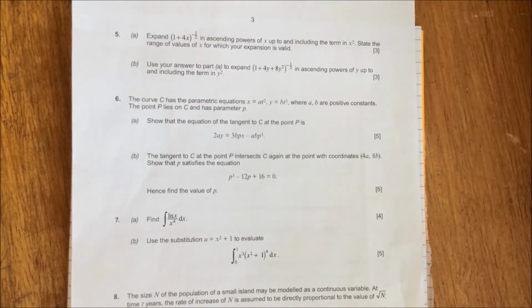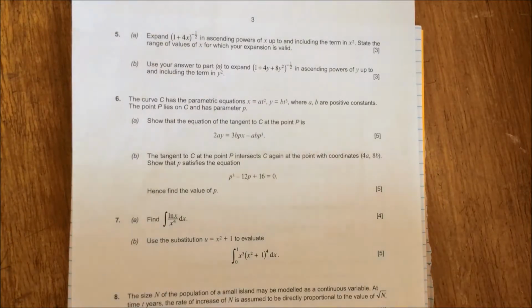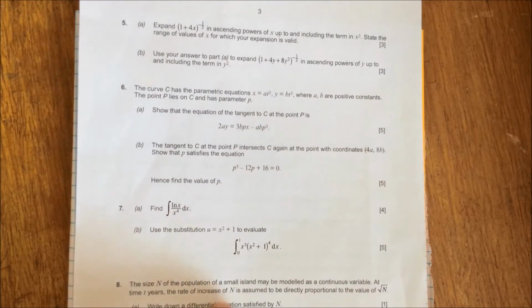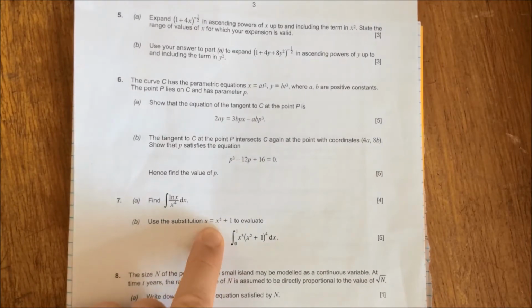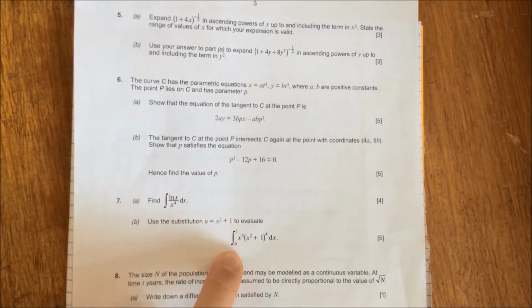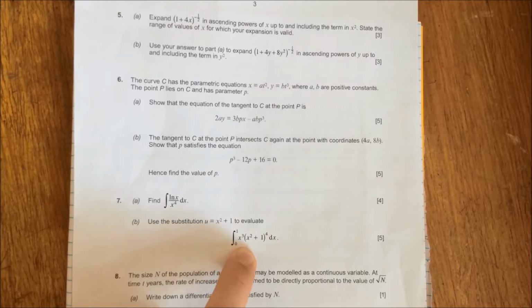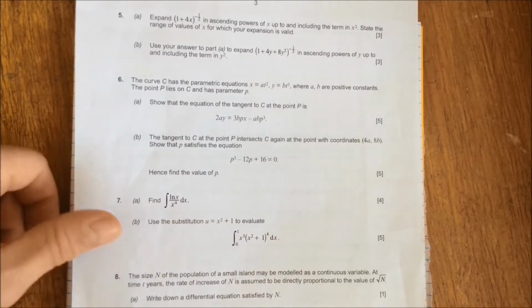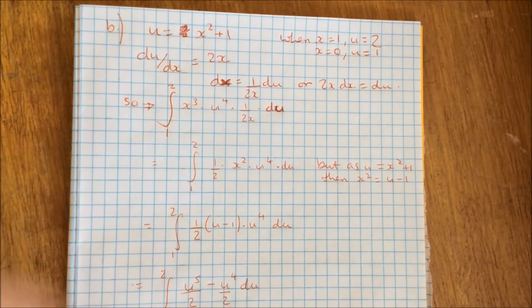Good morning and welcome to 2017 WJEC C4 Maths Exam question 7b, integration using substitution. It's quite a juicy one, this question, as you can see. The substitution is u equals x squared plus 1, and we have to find the integral of x cubed, brackets x squared plus 1, to the power 4. So let me show you how we do this one.